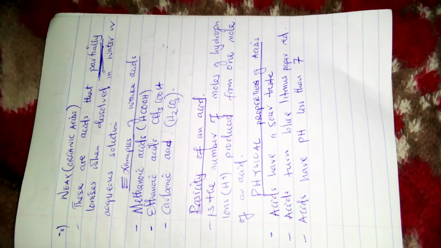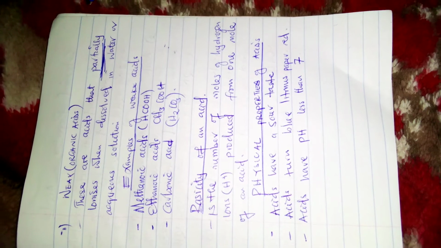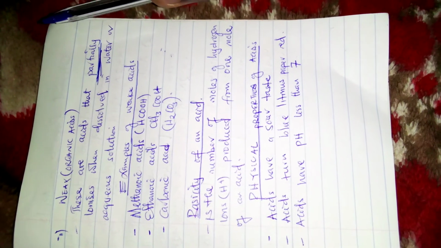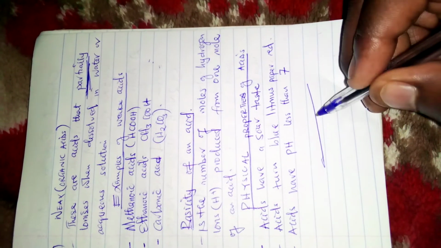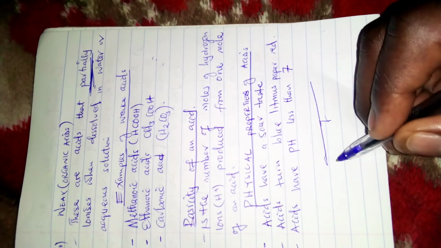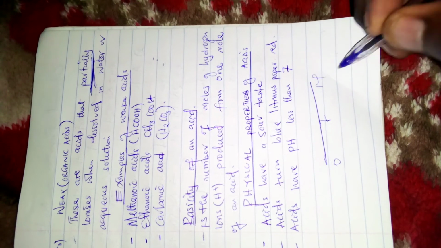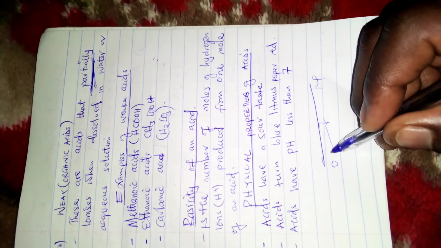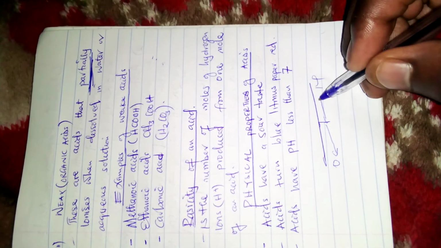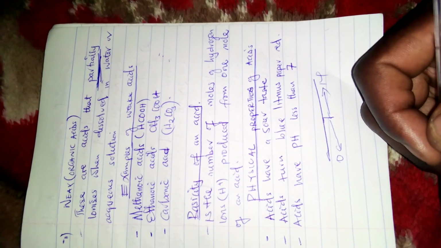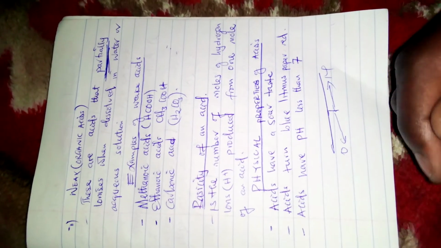What you should know is that the pH ranges from 0 to 14, with 7 in the middle. So this side are acids, this side are bases or alkalis. So below 7, the pH is for acids.